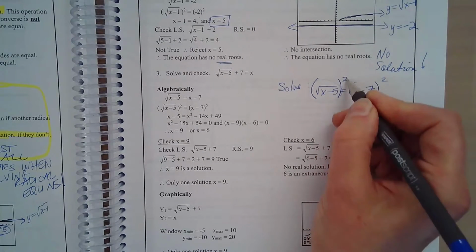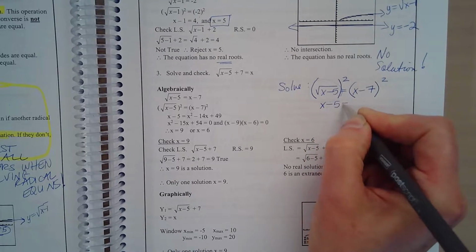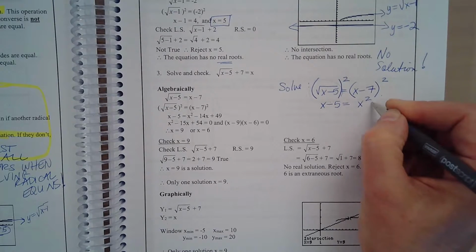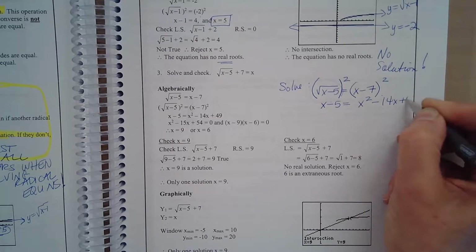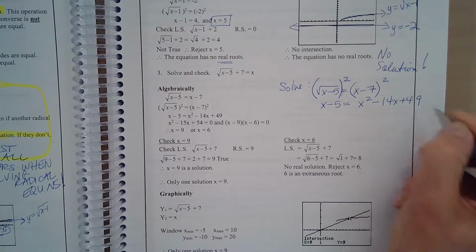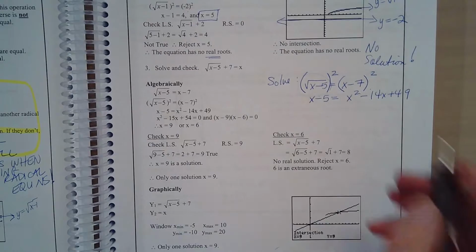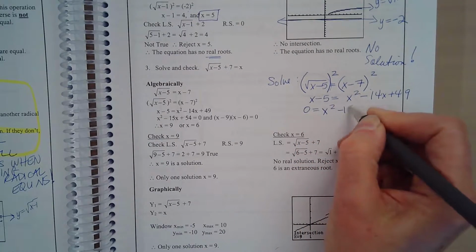Now be careful here with one of these guys. So here, squaring and square root undo each other, so I'm just left with x minus 5. On the right-hand side, x squared minus 14x plus 49. Agreed? All right, now what? And what kind of equation do I have?